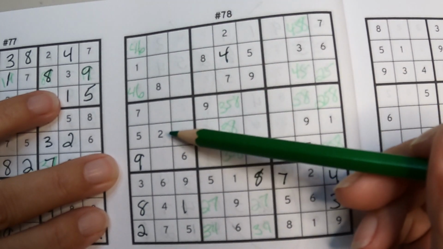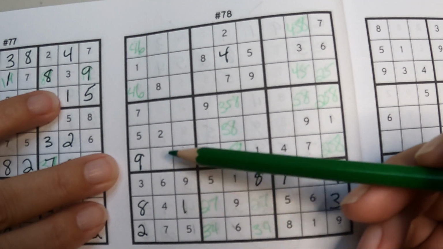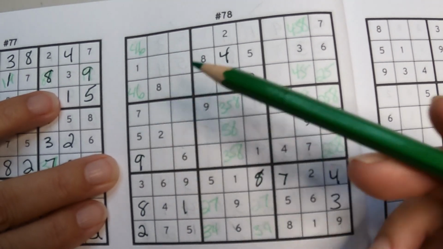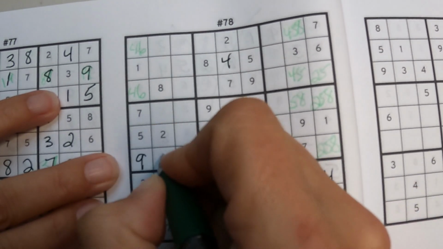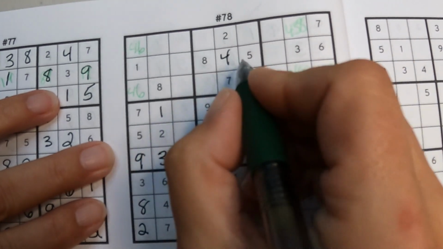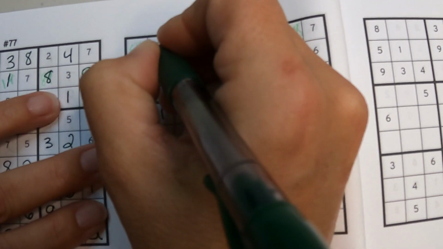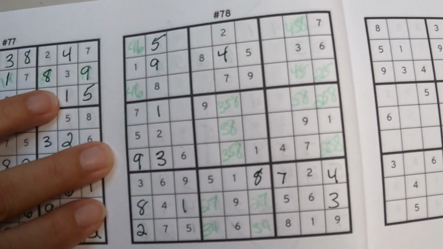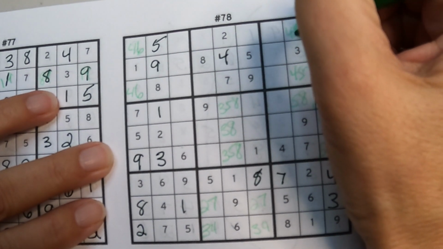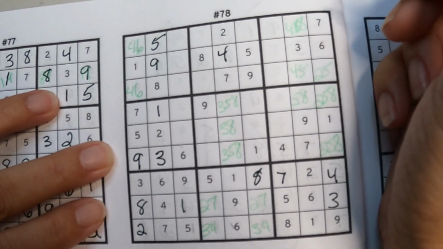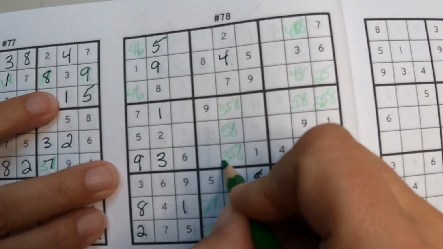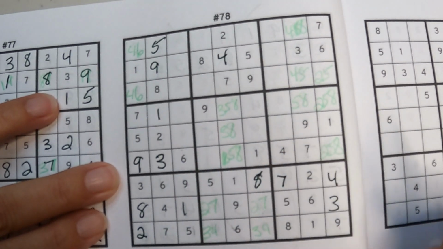If we look at this column, we're missing a 1, a 3, a 5, and a 9. We've got a 1, 9, 5 here. So this is our 3, and that 5 and 9 means this is our 1. We've got a 5 here, so 9, 5. So that 5 means we can get rid of this 5. And this 3 means we can get rid of this 3.